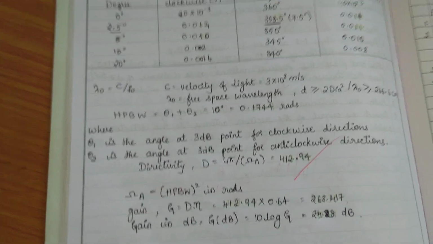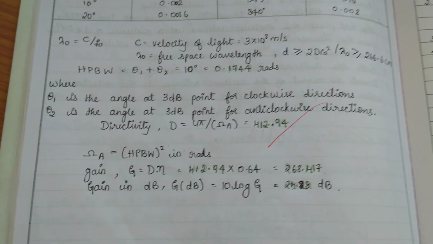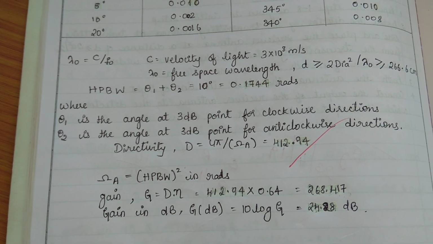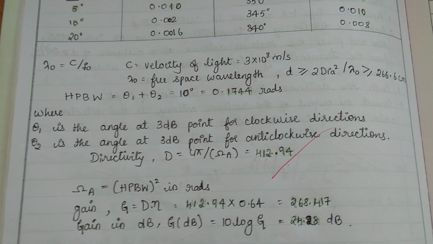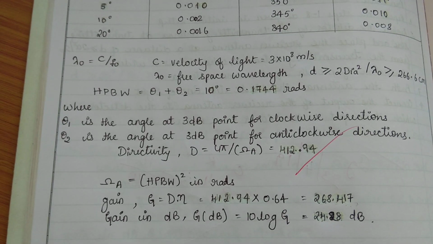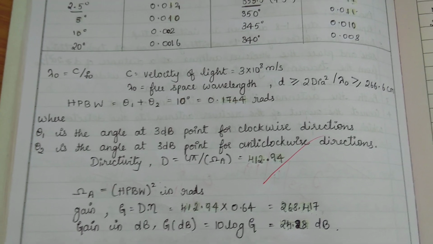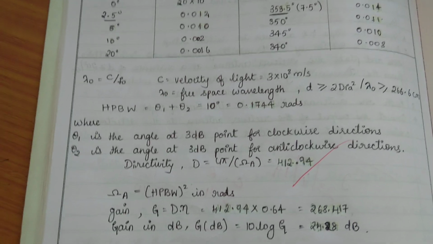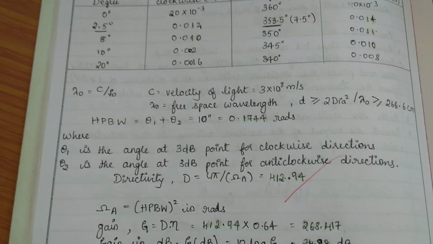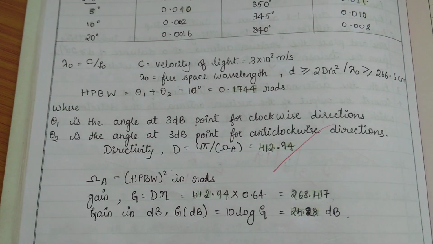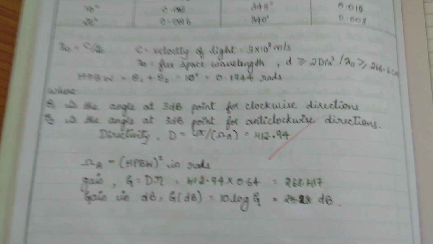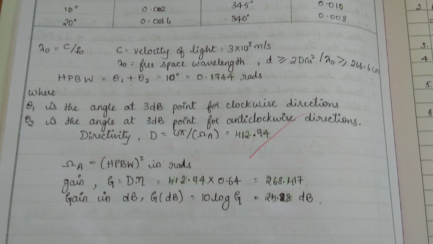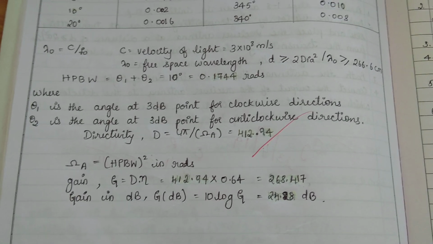Next, the gain can be calculated. As you know, gain equals directivity into efficiency. The directivity is 412.94 from the previous value, into the efficiency 0.64. Usually the efficiency will be between 50 to 70%. For a parabolic dish and horn antenna, we can take it as 65%, or we can consider it as 0.64 or 0.65, anything is fine. We have taken 0.64 here. The value will be 268.417. This value is not in dB.